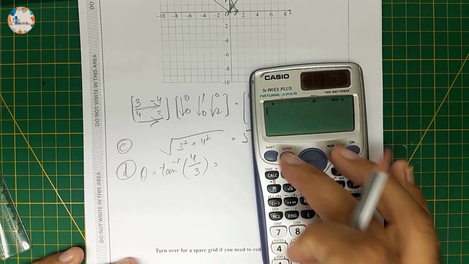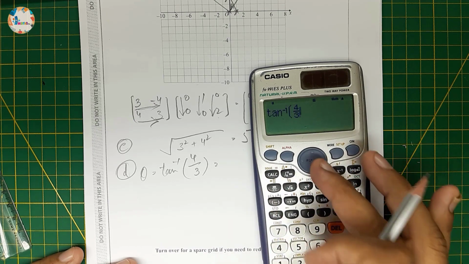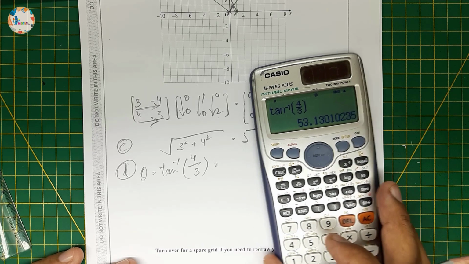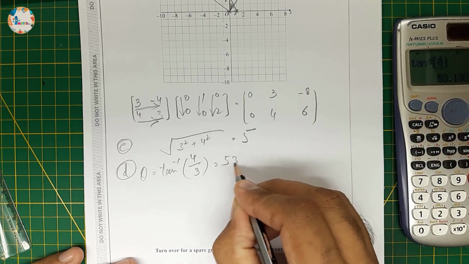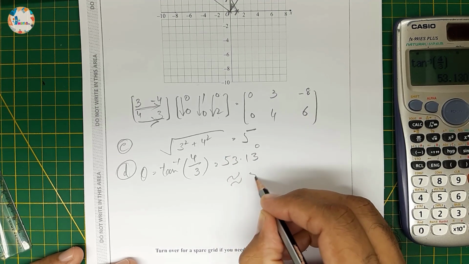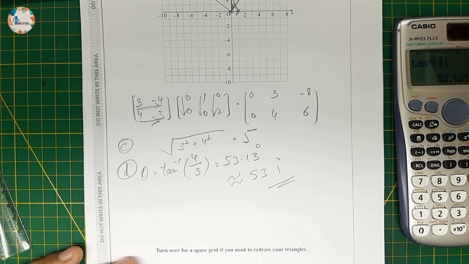So we can check tan inverse of 4 over 3, and this will give us the value of angle, which is 53.13 degrees, or approximately equal to 53.1 degrees. This will be our answer to the D part.